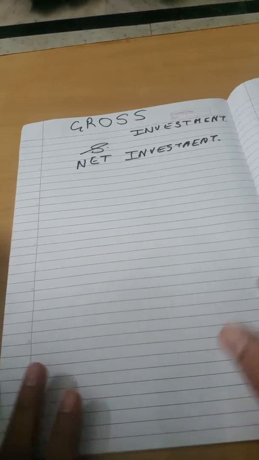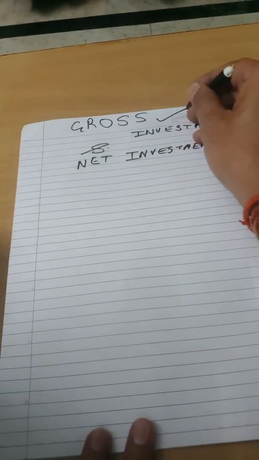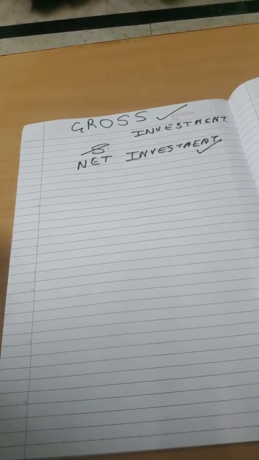Today, we are going to start with a new topic which we are yet to touch upon, that is gross investment and net investments. Now, for that, you need to revise that the final goods are of two types. What are the two types of final goods? One capital, the other one being consumer goods.